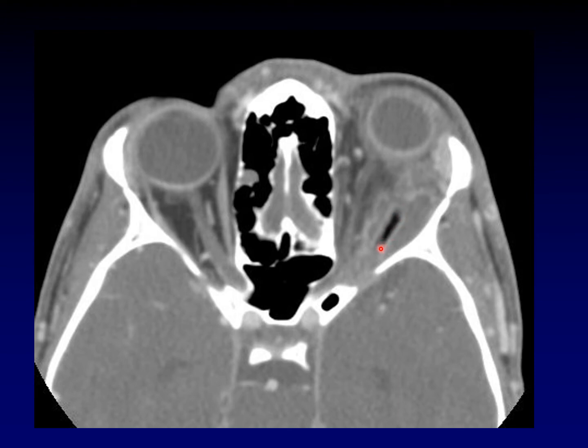This wooden fragment in this case was overlooked when the patient first presented with trauma, and now the patient is representing with an extensive abscess surrounding that foreign body.